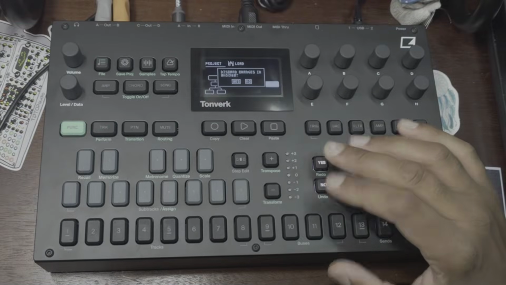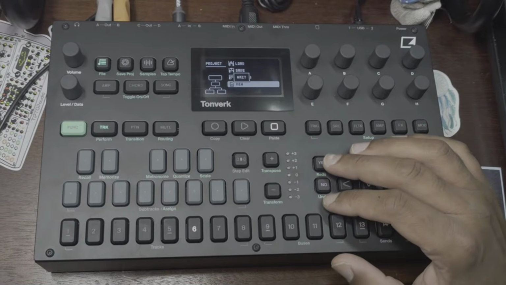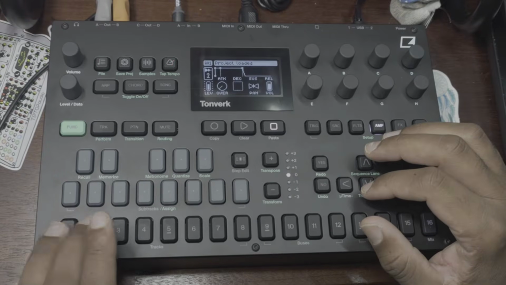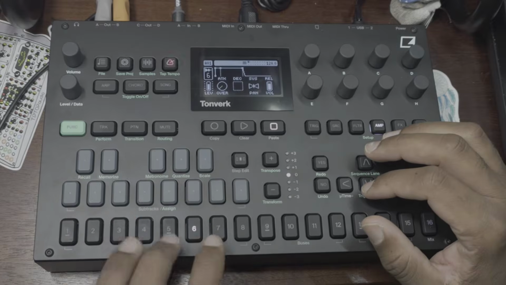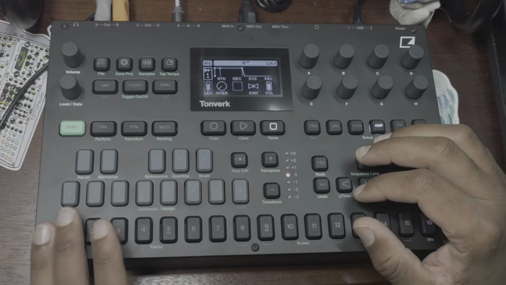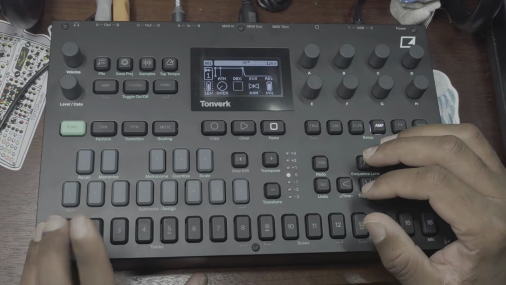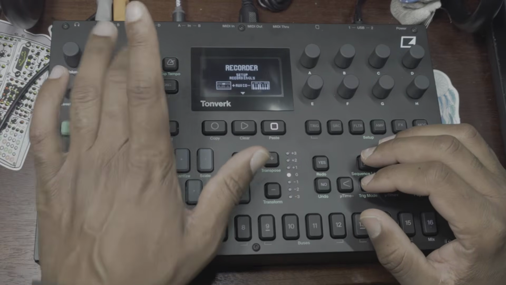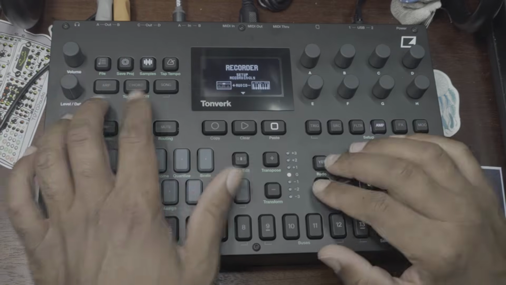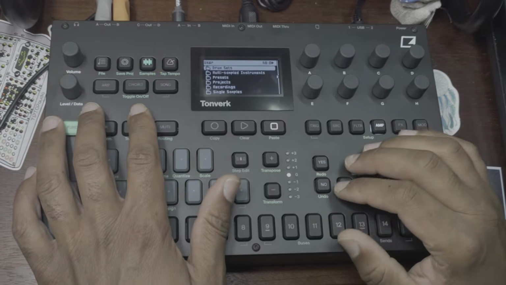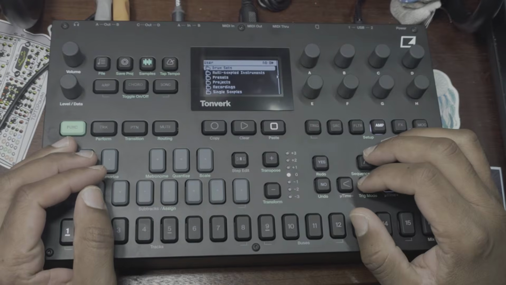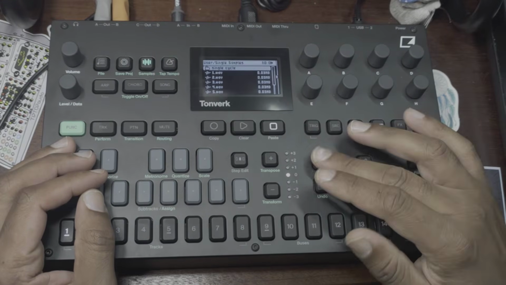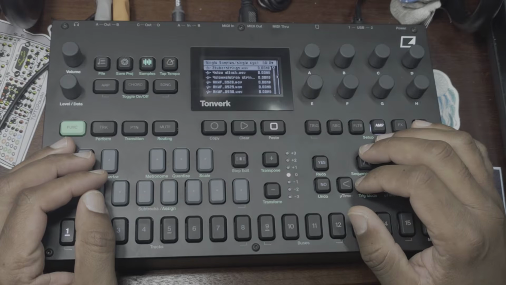New project. Everything's empty. Let's go like this. User samples. I put a bunch of single cycles in here.